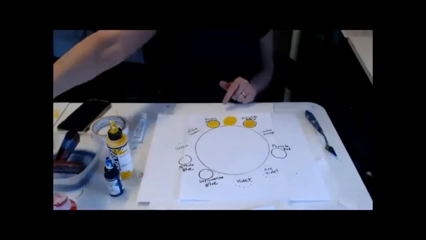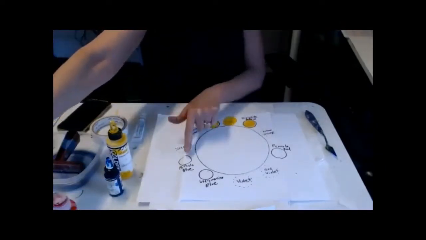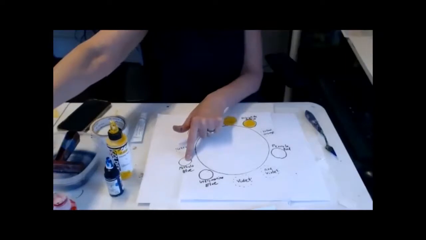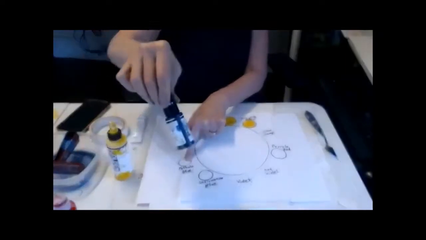Okay, so let's go over to green. Let's go over to phthalo blue, because that's definitely a pigment name.